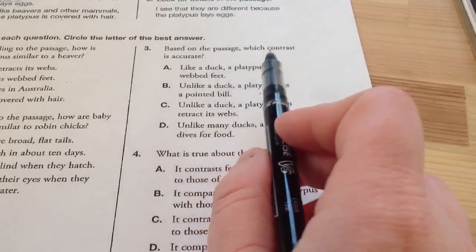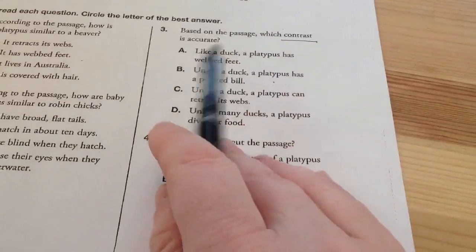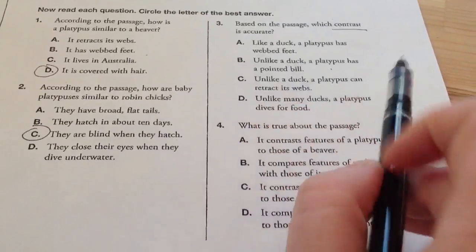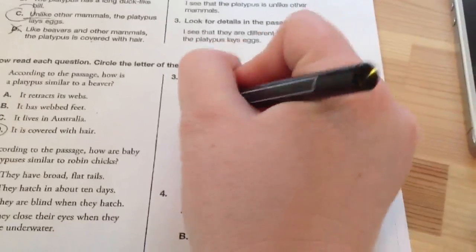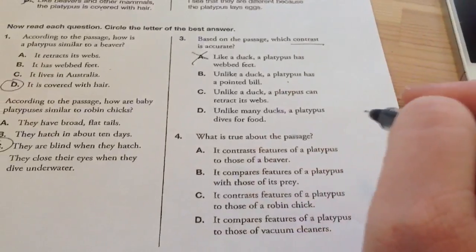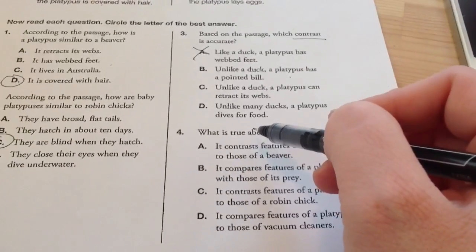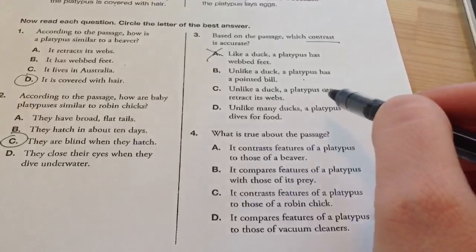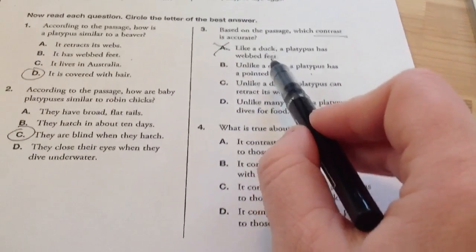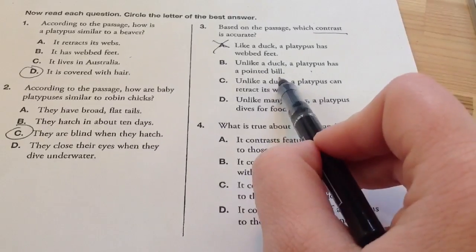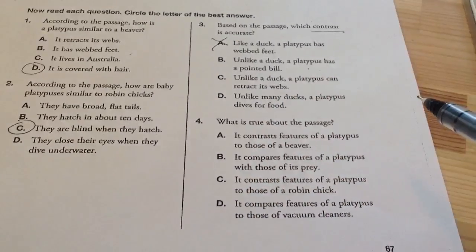Based on the passage, which contrast is accurate? So contrast, again, is what's different. So let's look at the passage and see if we can see this as a contrast. Like a duck, that's not a contrast, that's a similarity. So that's a comparison. So I'm going to cross that off. The next 3 are all contrasts. So let's look and find out which one is true. Unlike a duck, a platypus has a pointed bill. Well, a duck has a bill. So that can't be how they're different. I'm going to cross it off.